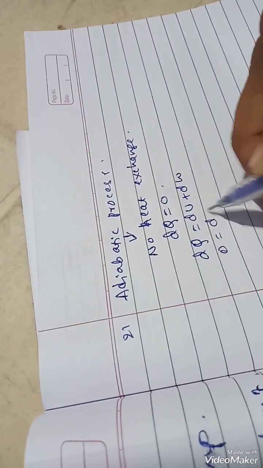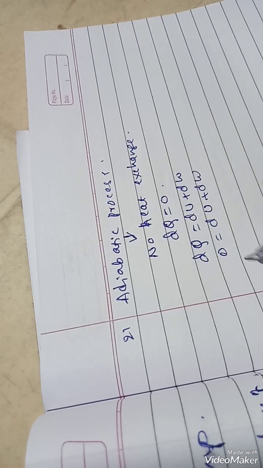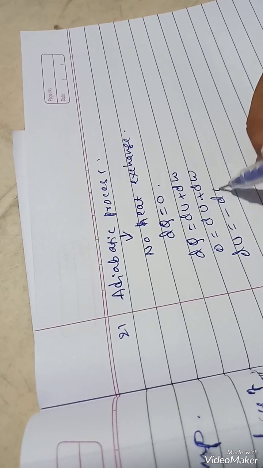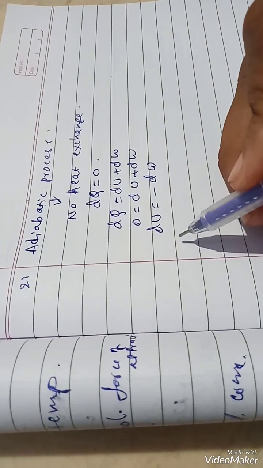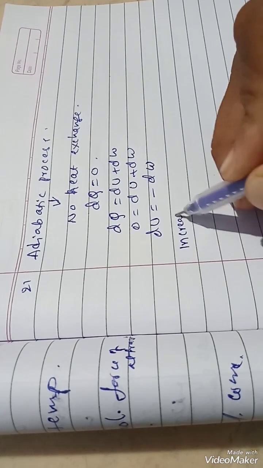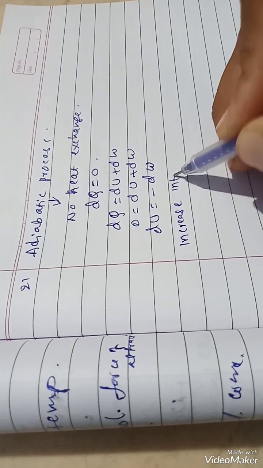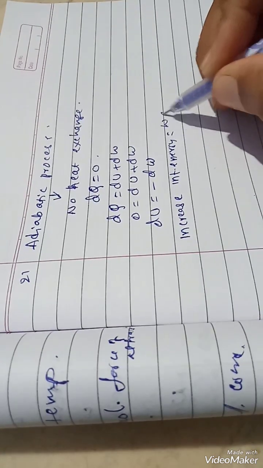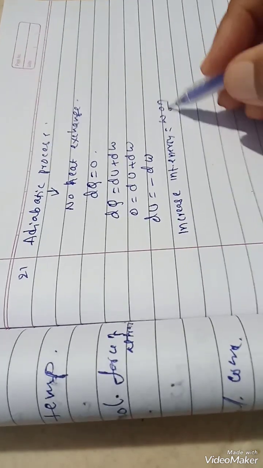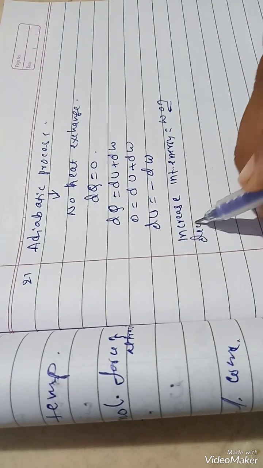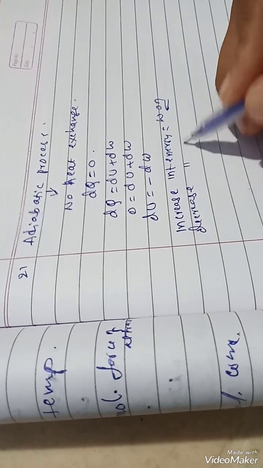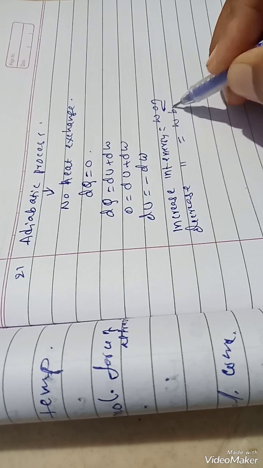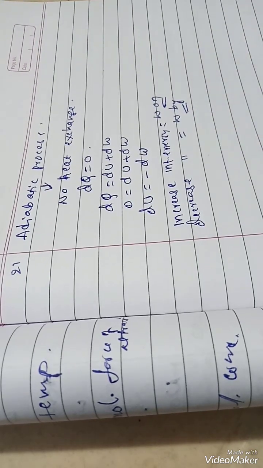When dq is equal to 0, du plus dw equals 0. So du equal to minus dw. So here we can say that increase in internal energy is equal to work done on the system. Right? So decrease in internal energy is equal to work done by the system.